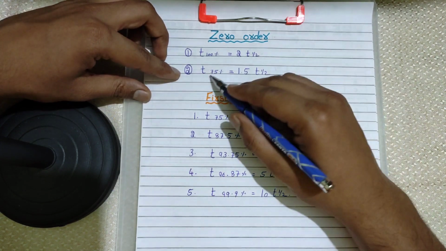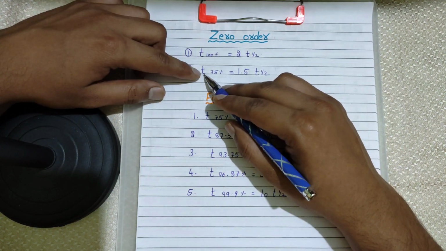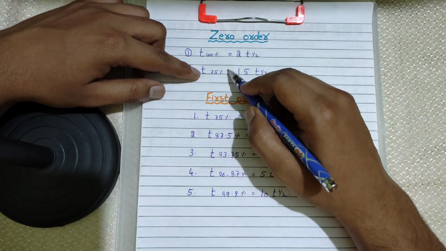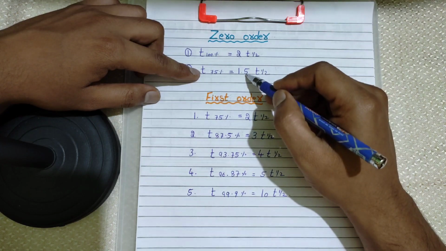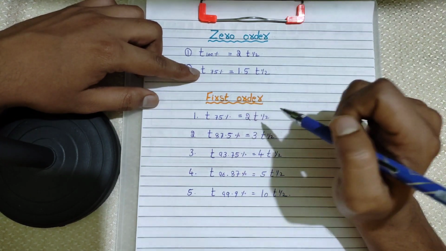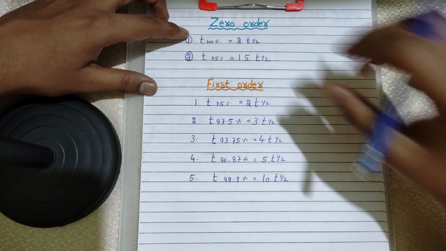Now let us move on to the second relation. What is the second relation? It says T 75% is equal to 1.5 T half. If you multiply T half with 1.5, it will be your T 75%. So this was your zero order reaction.